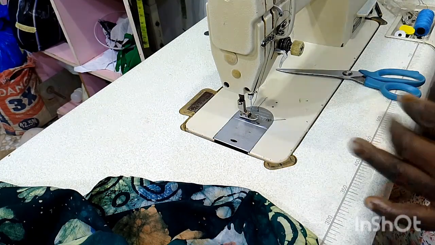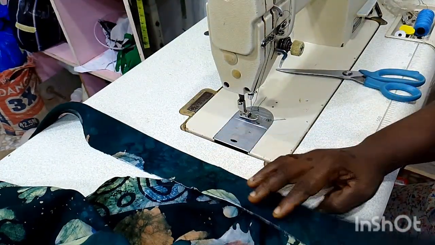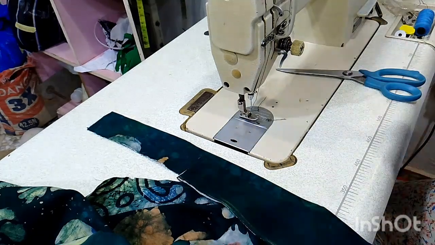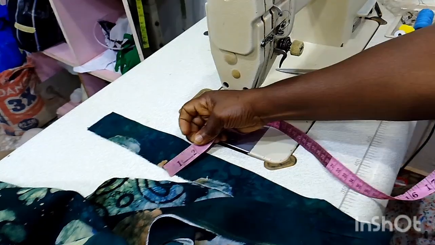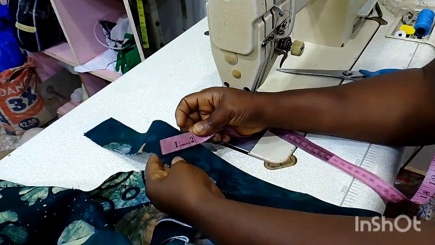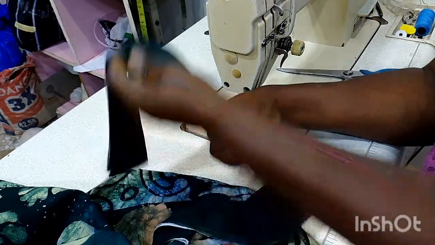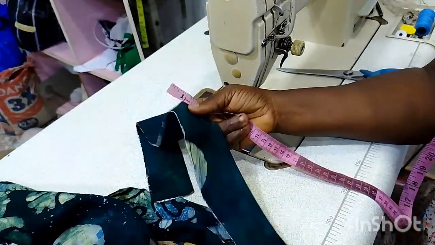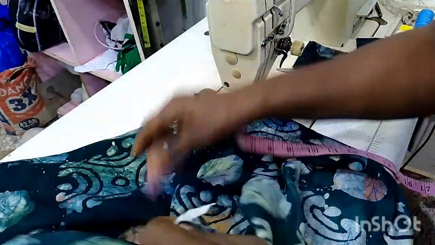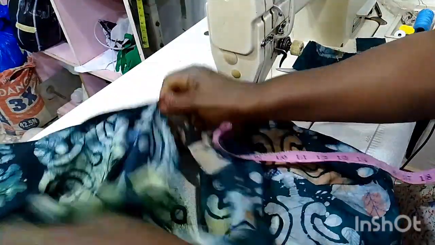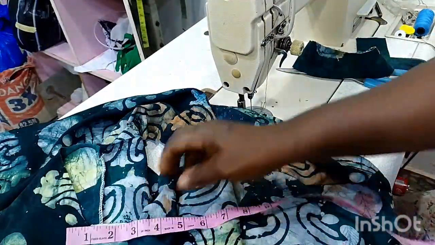So we want to fix the neckline. So here is the strip of fabric that I've cut out already. This is 2 inches wide. Okay, it's 2 inches wide. Okay, so the length, I measure around the neckline like so. I measure around the neckline. Here is the neckline here.